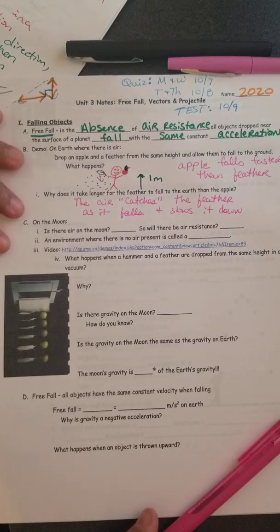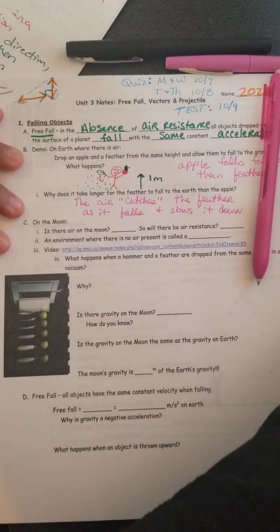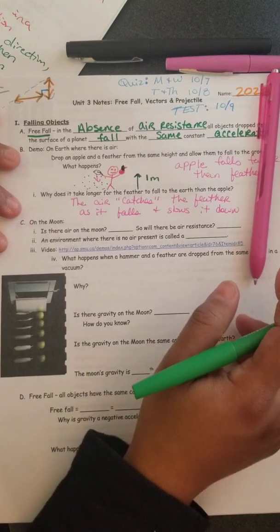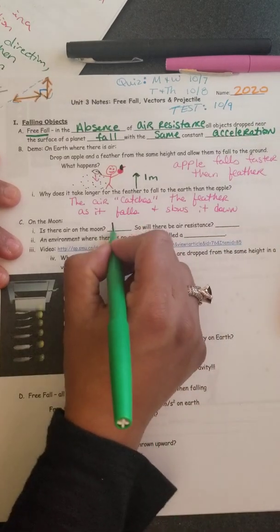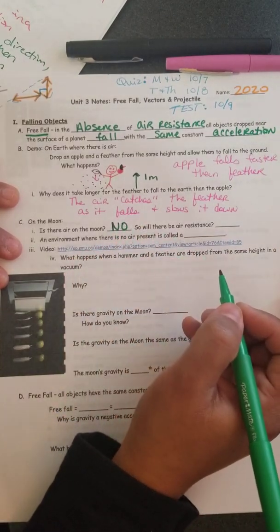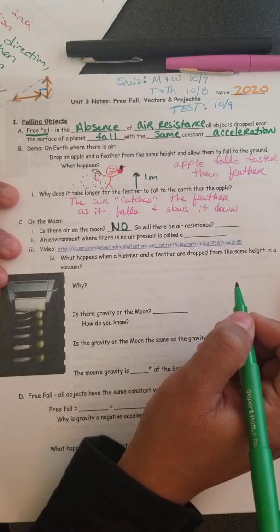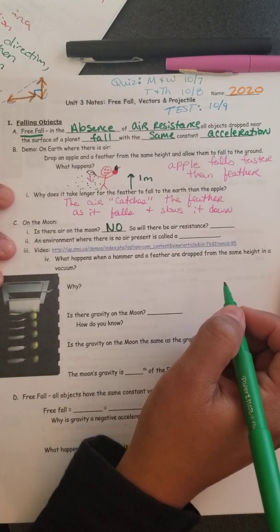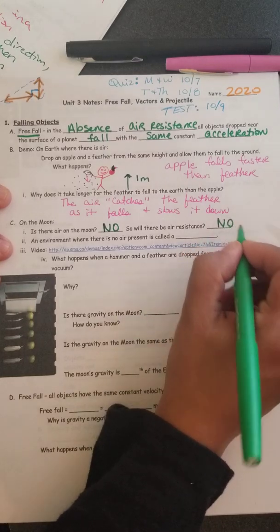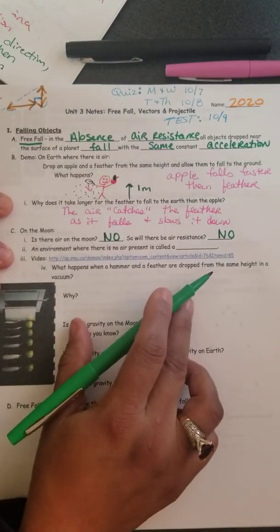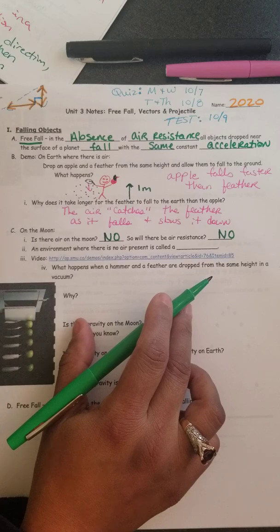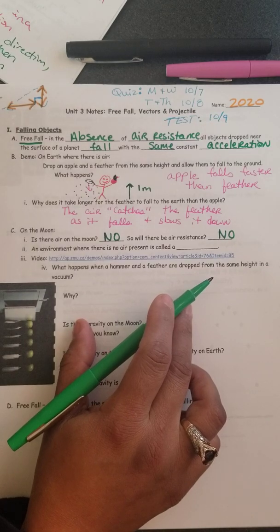Well, from what I can see, with everybody else who's been on the moon, like astronauts, no, there's no air on the moon, right? If there was, then why would they have all those spacesuits? So, will there be air resistance then on the moon? No. Now that would be the perfect absence of air resistance or free fall.